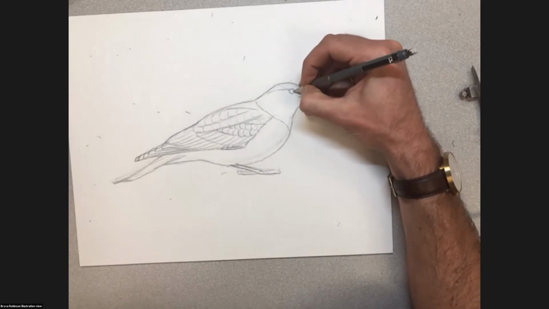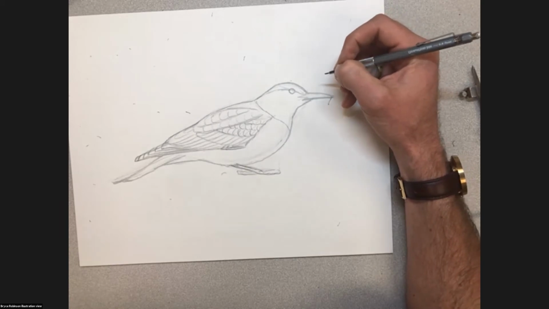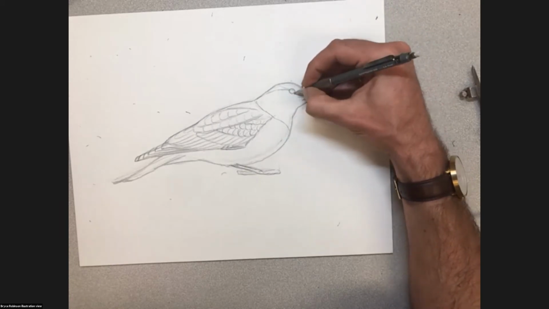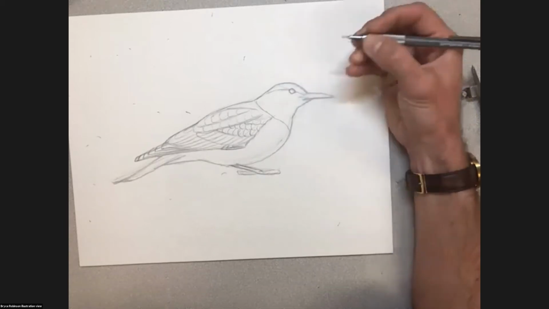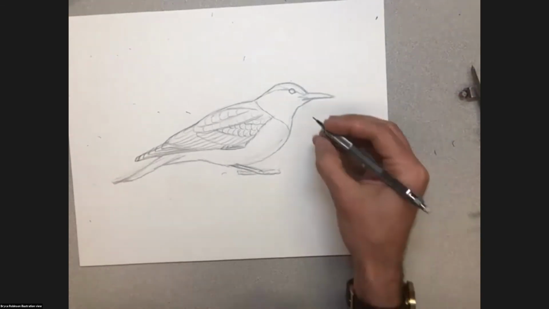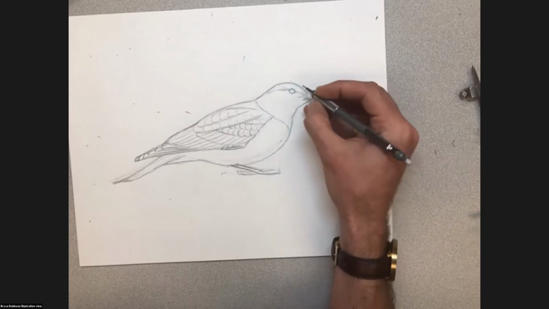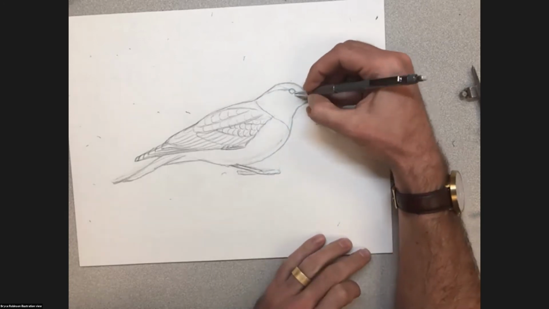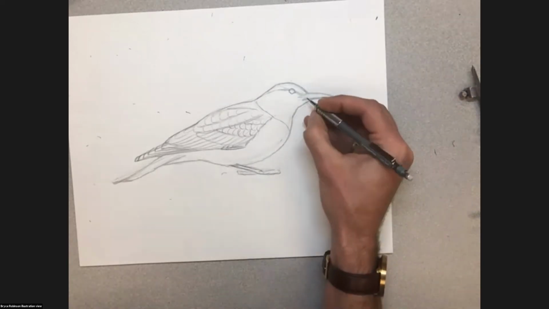You can also make it look as if it's looking at the ground, or looking at the observer, or looking in the air, just by the shape of it. Sometimes there's a little point here, so just play around with that. I think you'll understand if you just explore and figure a lot of these things out for yourself.